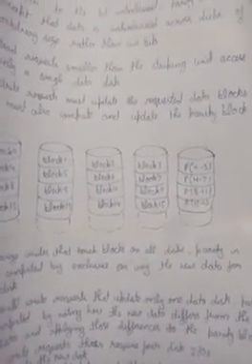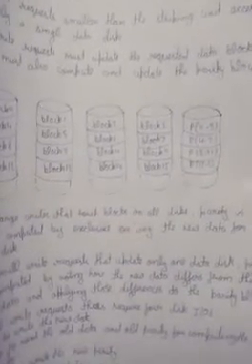The parity will be calculated using all the blocks, block 0, block 1, block 2, block 3, and stored here. Like this, the parity will be calculated in RAID level 4. Here also, only one extra disk is required to maintain the redundant data.